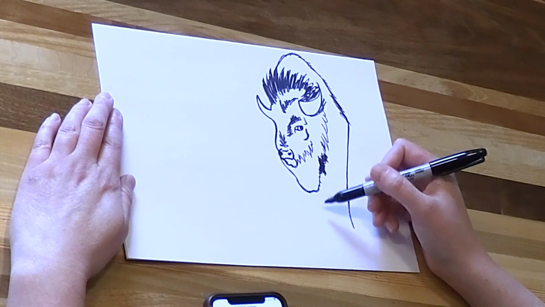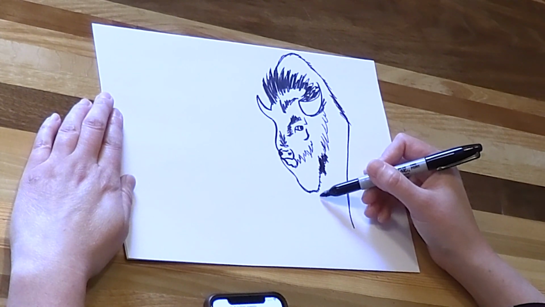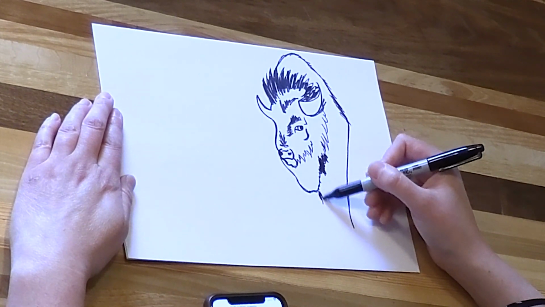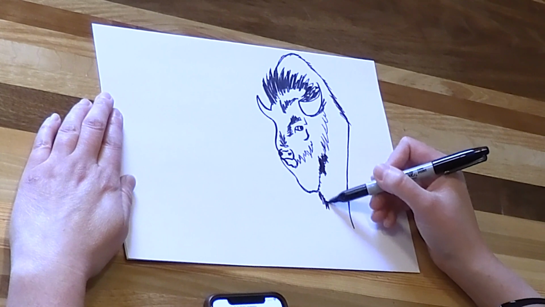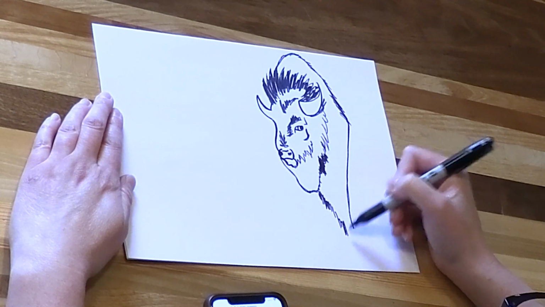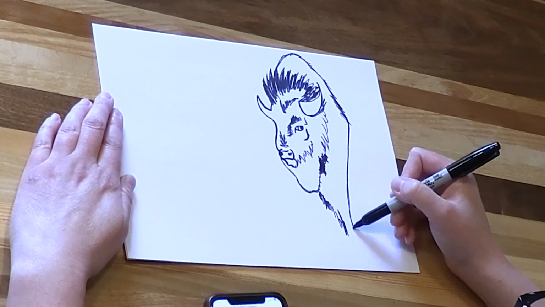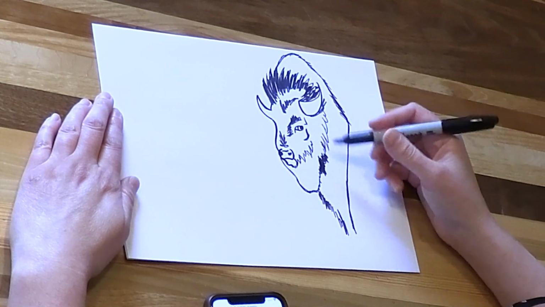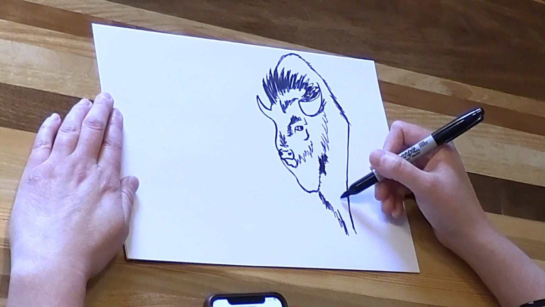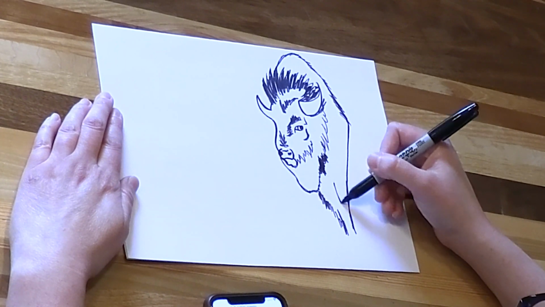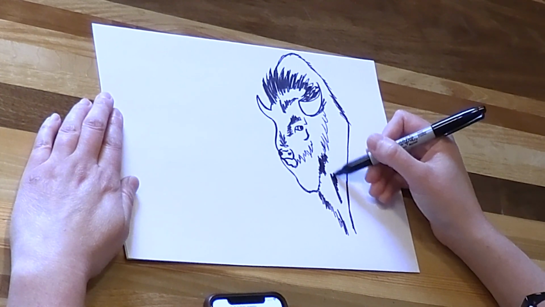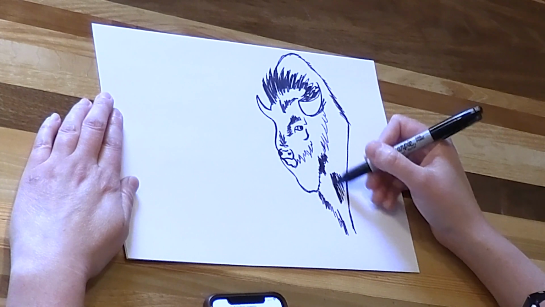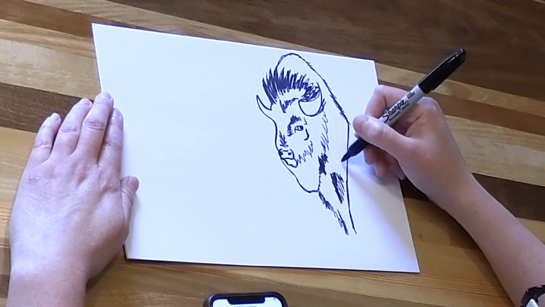So down here from the chin now, we want to make the area that goes to his leg. So let's just make some lines that go down, and then this is going to be his leg. We'll make our buffalo standing in the grass. So for now, let's just do that. And then we can come up here and make some more dark furry areas to show that he's got light spots and dark spots.